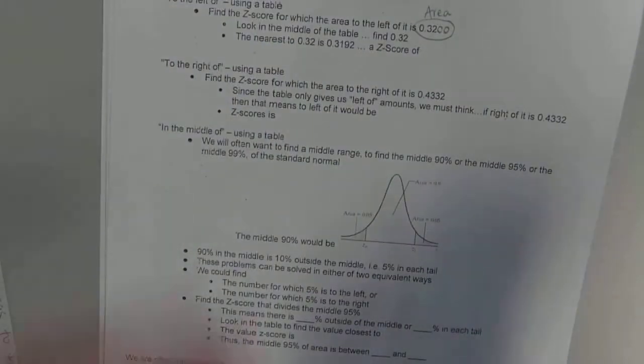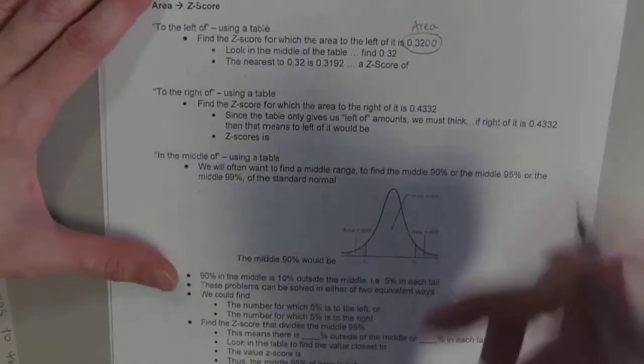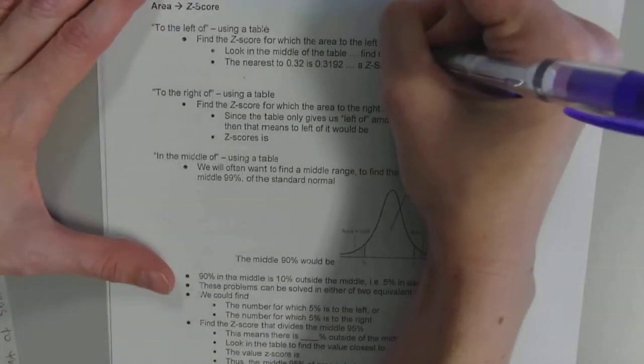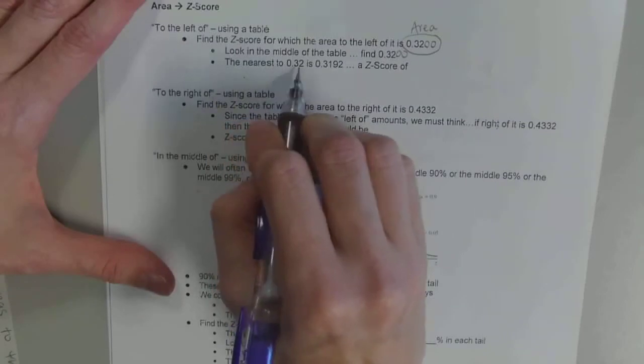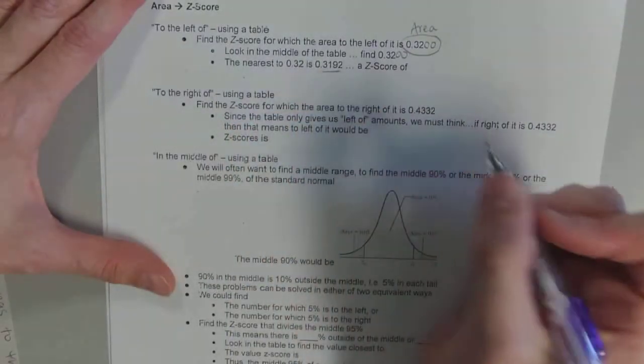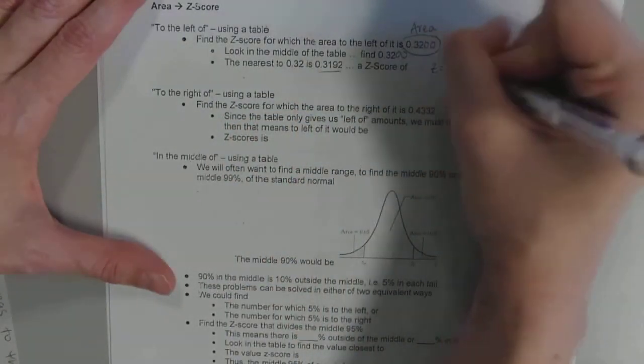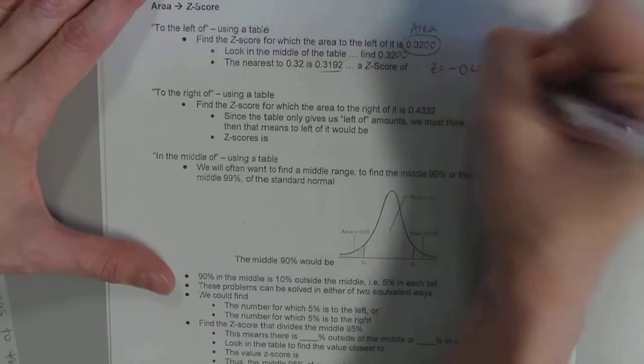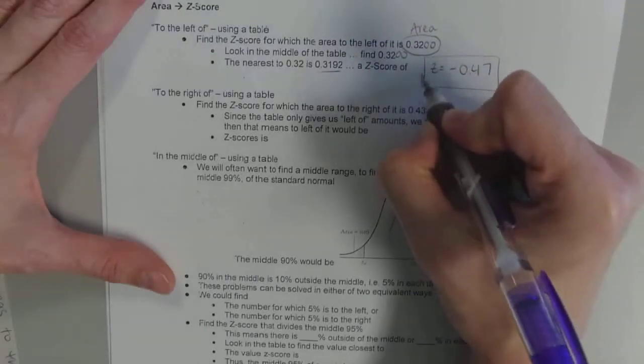Okay? So let's see if we can fill in our notes. It says, look in the middle of the table to find 3200. The nearest we got to 3200 was 3192, and that was a z-score of z equals negative 0.47. And again, right now, that doesn't make any sense to us. A z-score of negative 0.47 means jack.